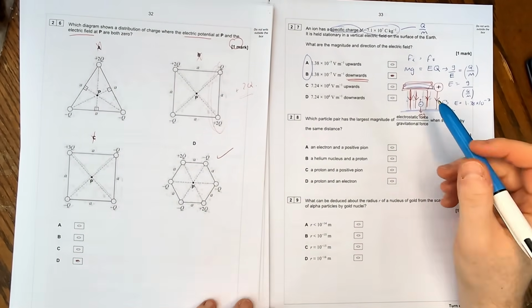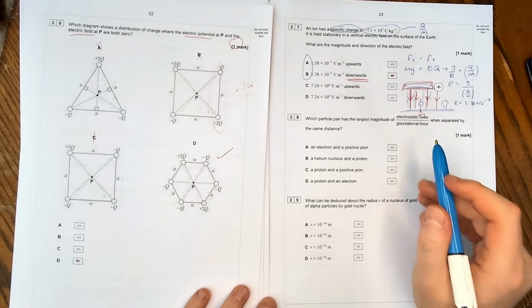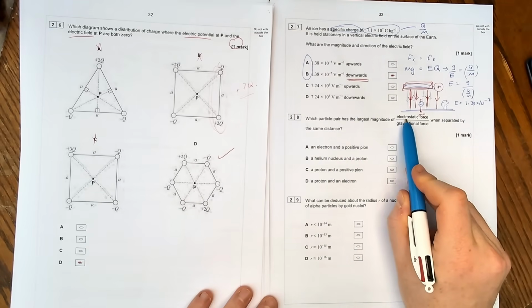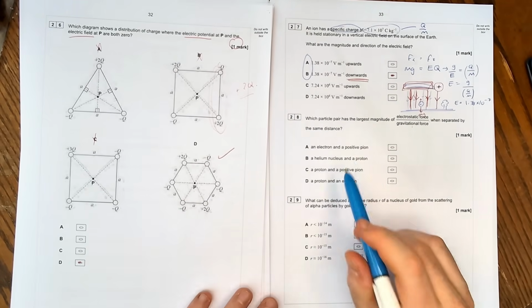Next one, if you were to work this out properly, it'll take you forever and you've not got anywhere near enough room on this paper. So I will show you how to work out properly, but I'm going to show you a little bit of a shortcut to work out the magnitude of the electrostatic divided by gravitational force for these different pairs of particles when separated by the same distance.